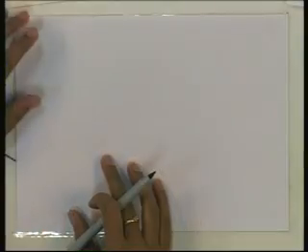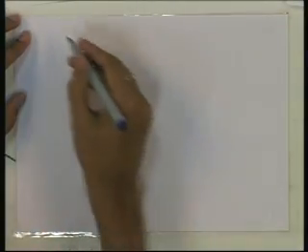Let us take one example and try to compute the probability of error for that signal set. So, let us take a 16 QAM constellation for example. So, we have a 16 QAM constellation.